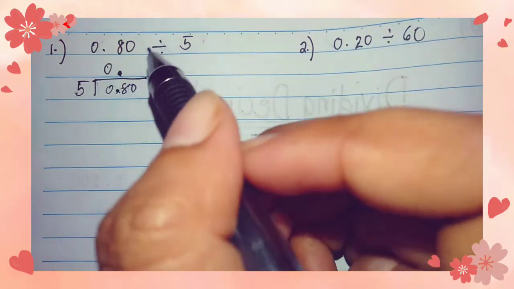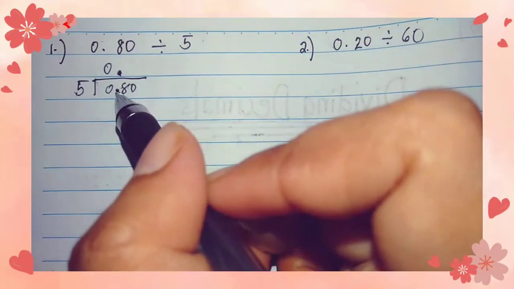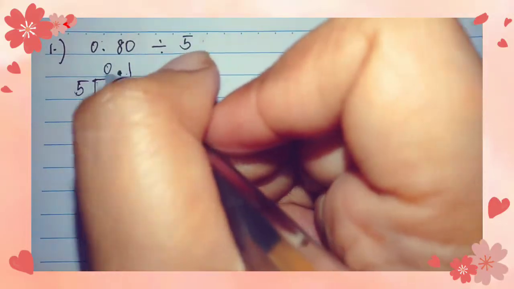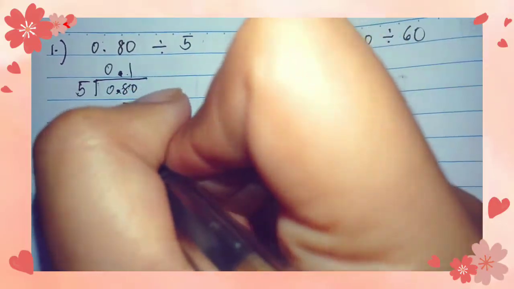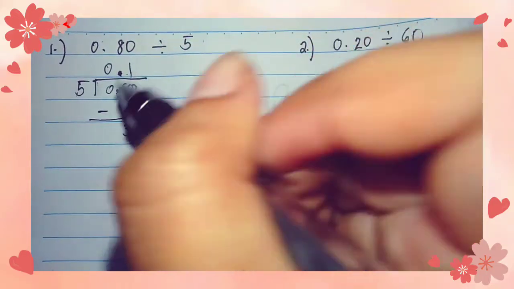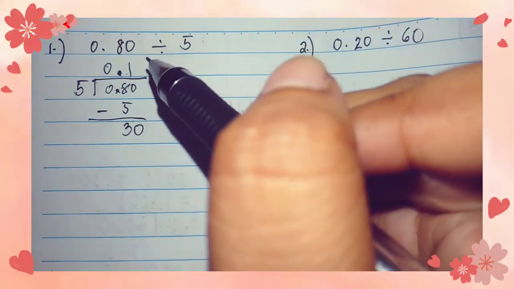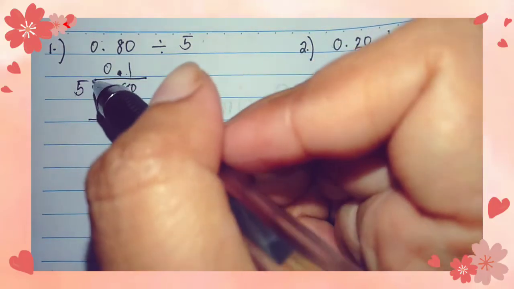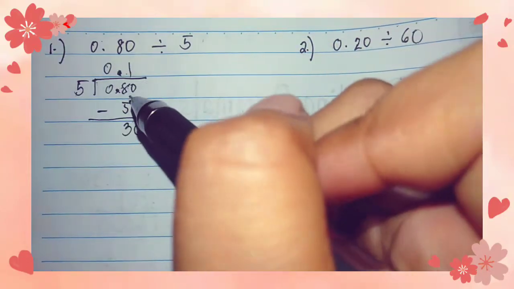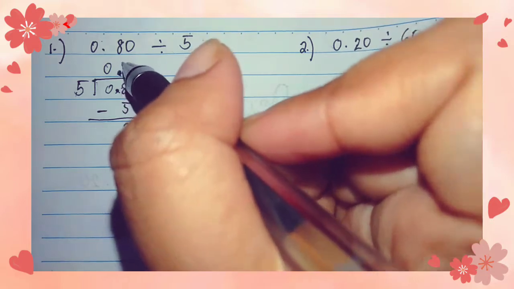Sa 0, move on na kayo kay 8. Okay? So, we have 8 divided by 5 is 1. Tama? And 1 times 5 is equal to 5. Okay? So, we have 8 minus 5 is 3. And then, bring down 0. Basta magdi-divide lang kayo na parang whole number. As long as whole number na yung inyong divisor, ang gagawin nyo na lang is itapat yung decimal point ng inyong dividend doon sa inyong quotient.